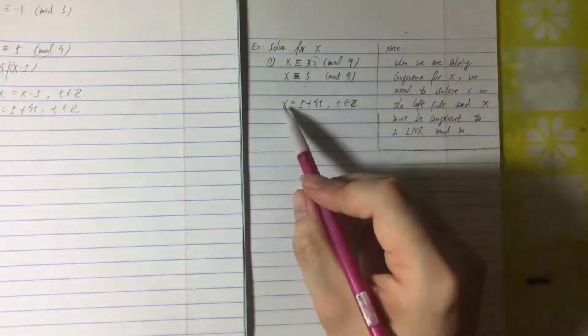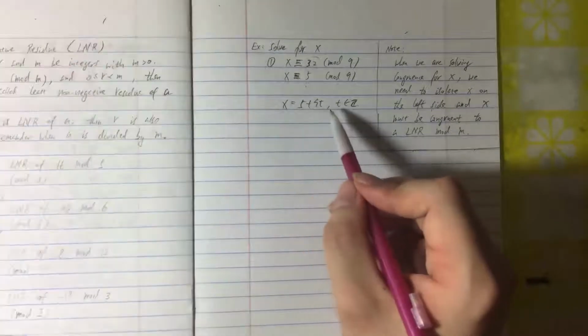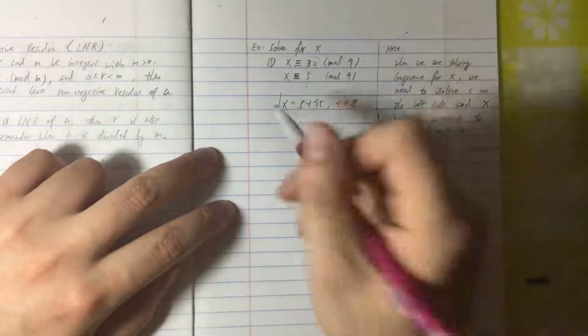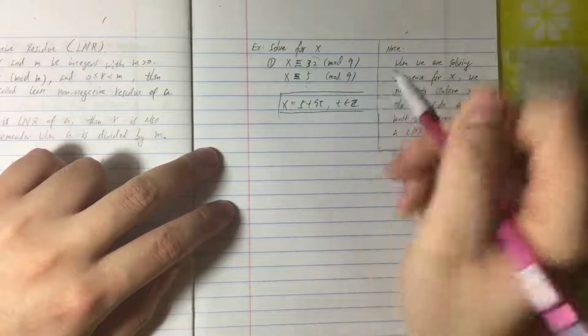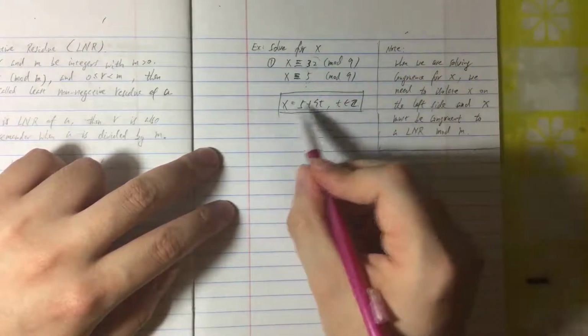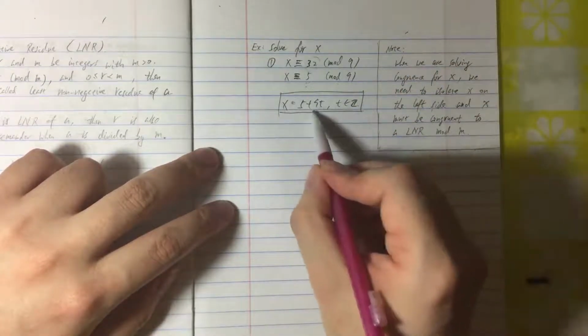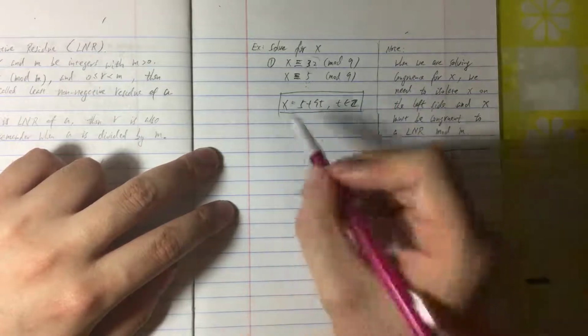When we solve for x, we must write x equal to some number. So the final answer is x equals 5 plus 9t, where t is an integer. That's how we write x.